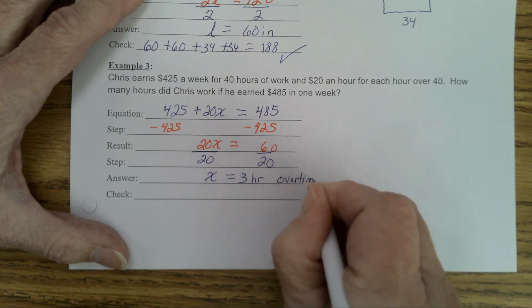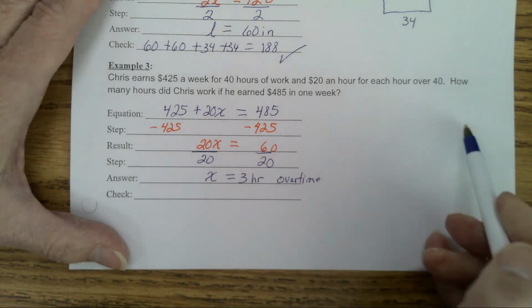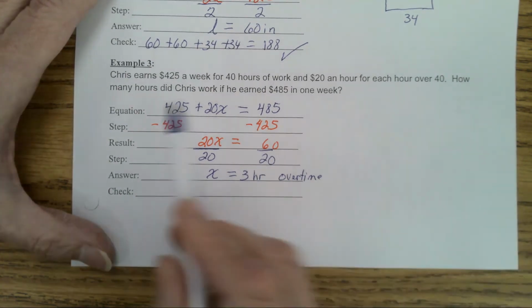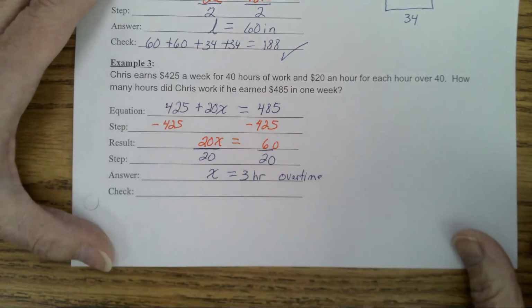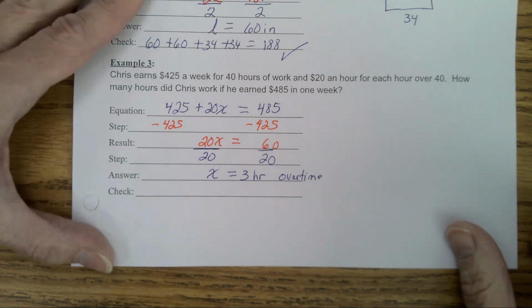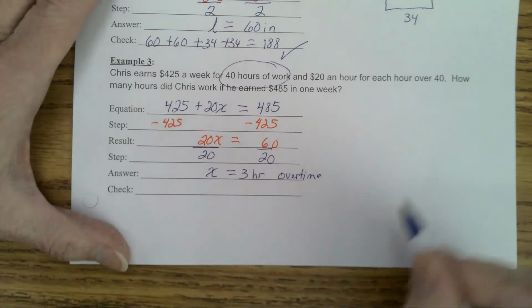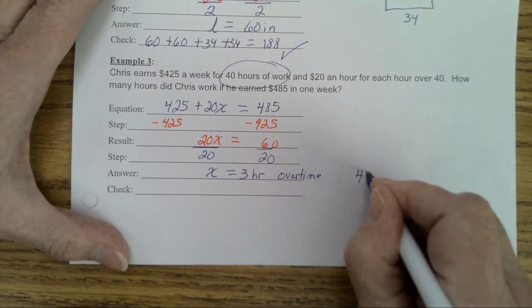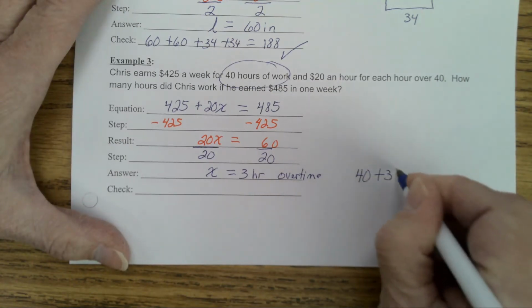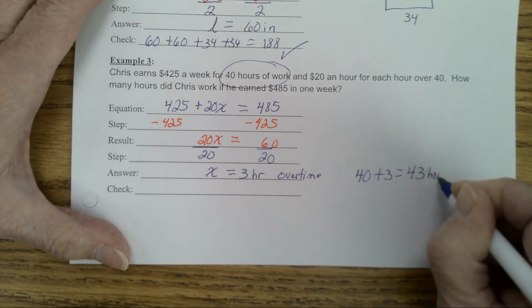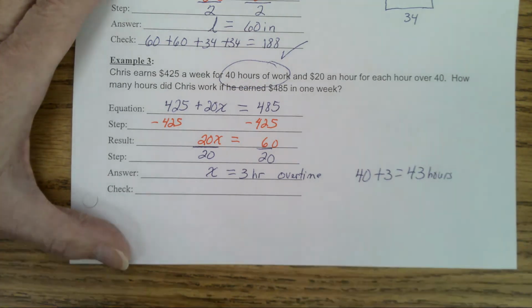Now the question is not how many hours of overtime did he work. It wants to know how many hours did Chris work if he earned $458. Well, he worked 40 hours plus what? 40 plus 3. He worked 43 hours. Any questions on that problem?